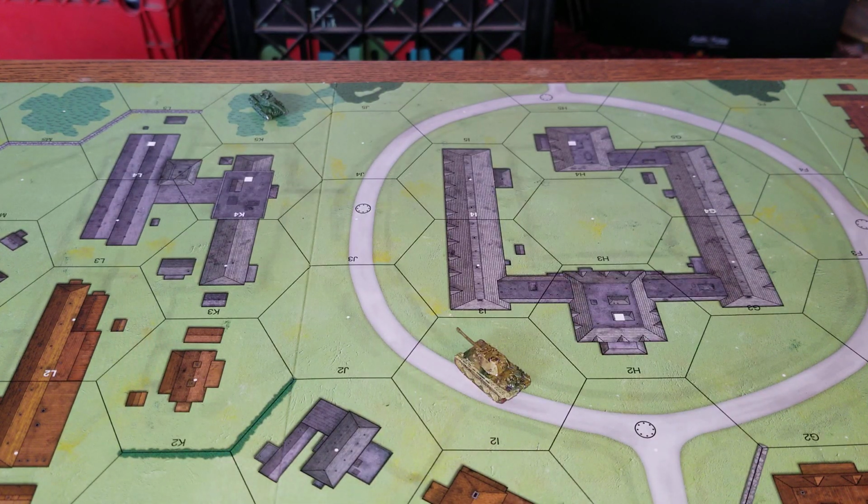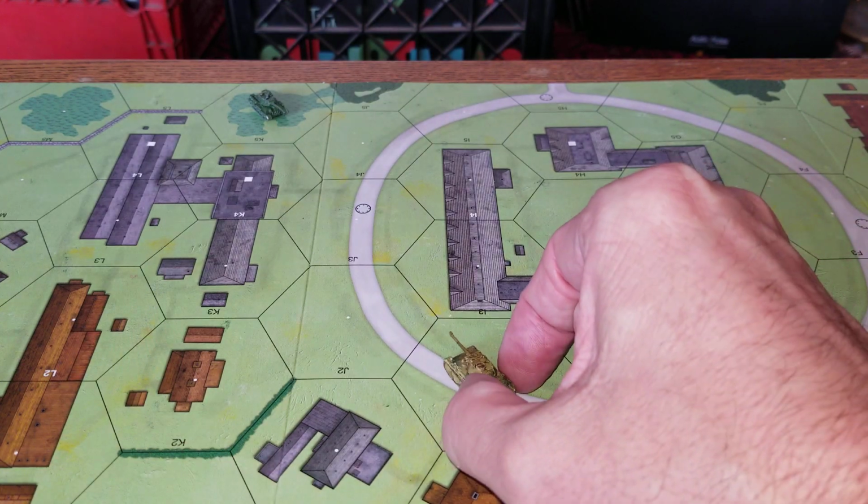It's a large target, right? So there's a -1 to the hit there. He's moving. That's a +2. Maybe he's buttoned up. I don't know. Anyway, let's go back for a moment.